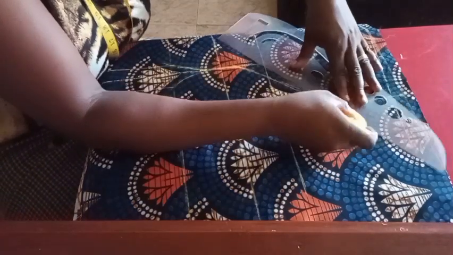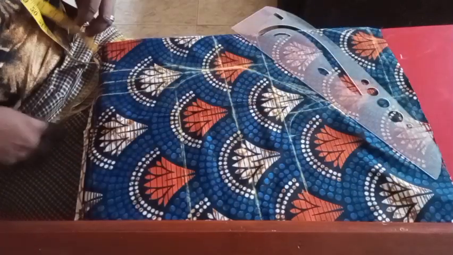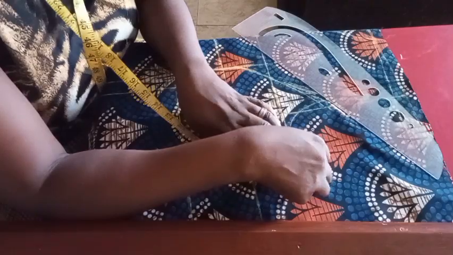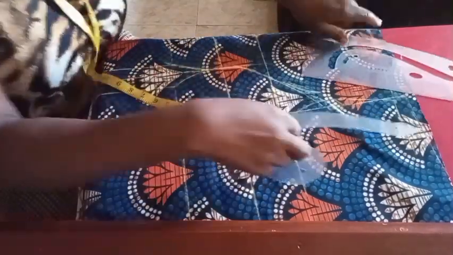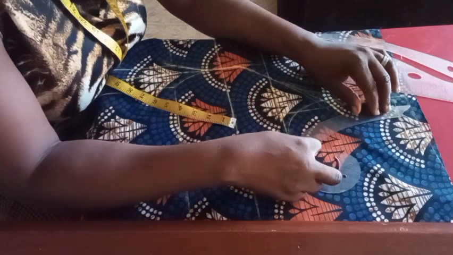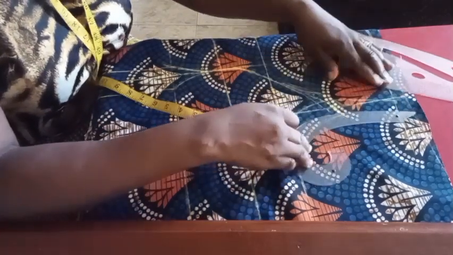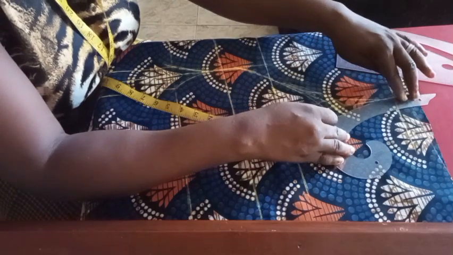Then I'll use my ruler to connect it as you see me do. Then on the curved armhole by the chest line, I'm going to come out again by 1 inch. Then I will use my curved ruler to connect it the way you're seeing me do. That way we have replaced the 1 inch that we took out of the armhole so that nothing will be short.